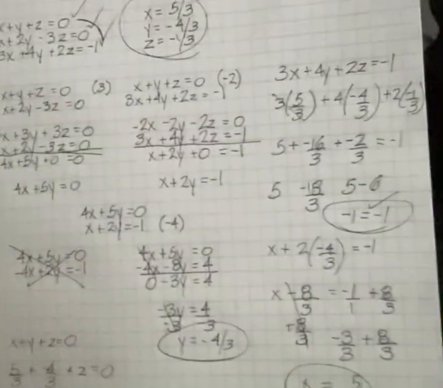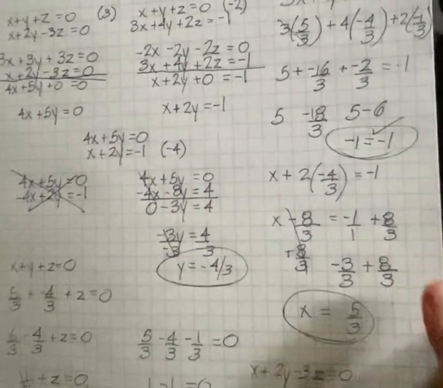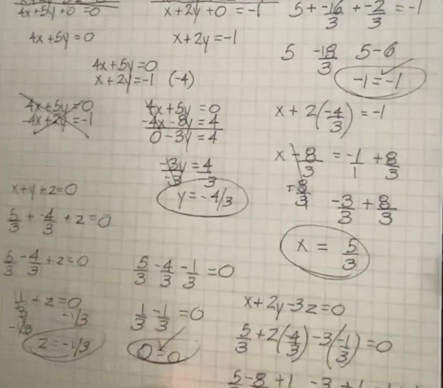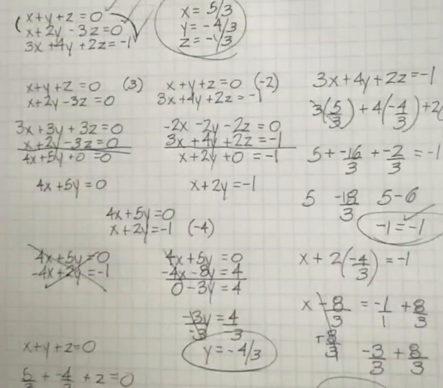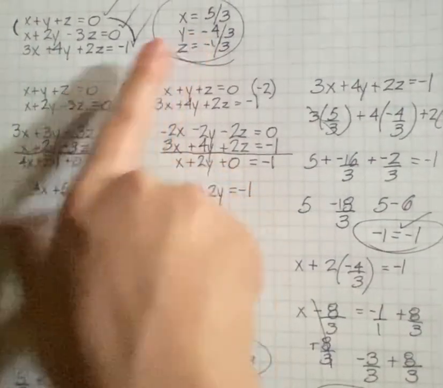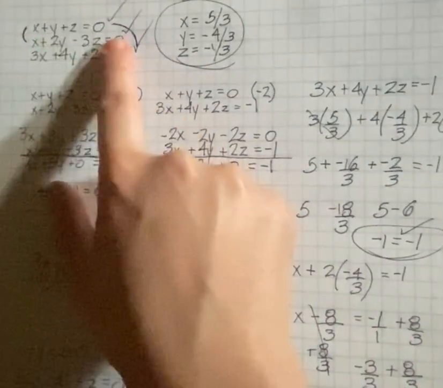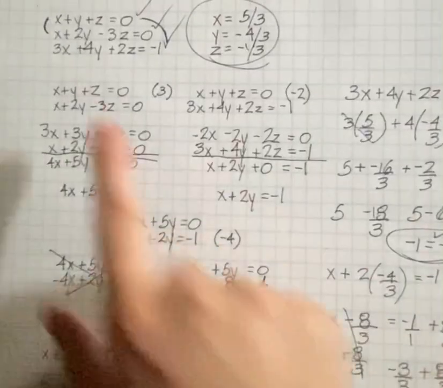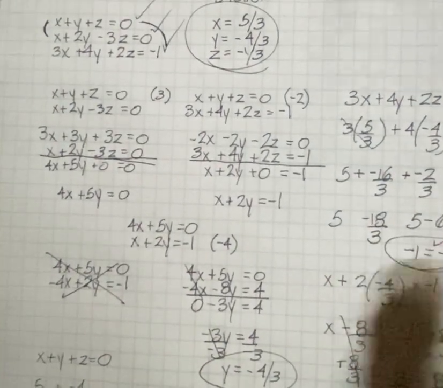I know a lot of people get confused when they get answers that are all fractions, but if you'll notice, even though they were all fractions, they all checked out. Okay? So your answers can be fractions as long as they make true statements. The first 2 equations, both of them when plugged in, equal 0 here and here. And that third equation, which I ran out of room for and did over here, still equaled -1.